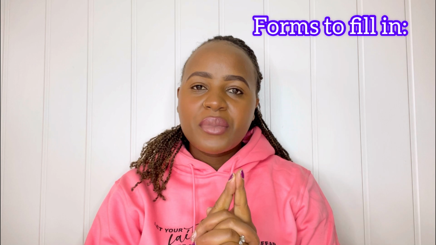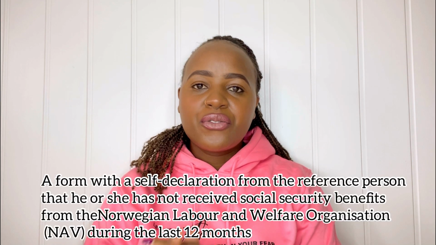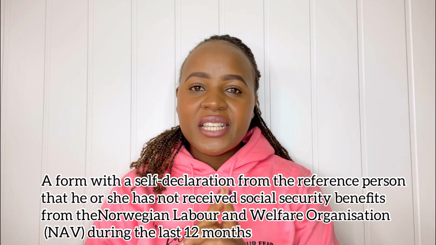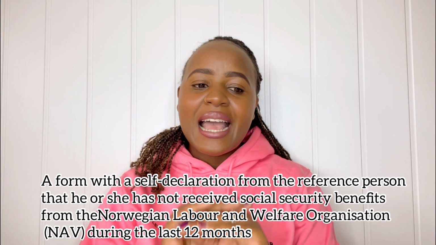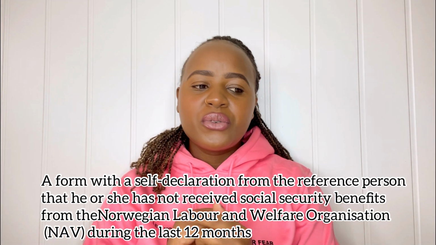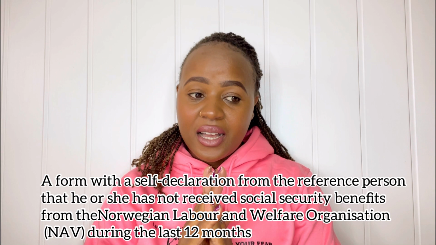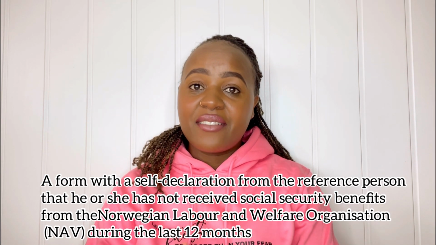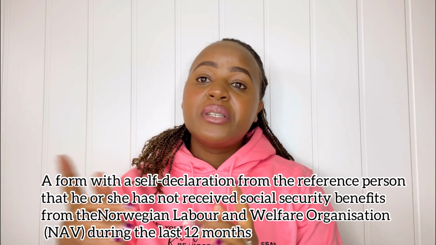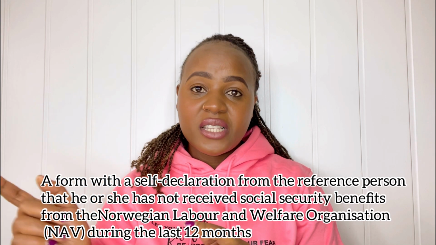In this process, there are some forms that you will find in this application that you must fill in, and they are part of your application, so you must take them very seriously. The first form that you will need is a declaration form declaring that the reference person has not received any help from the Norwegian Labour and Welfare Organization, that is the NAV. This self-declaration will be sent to you by your reference person.